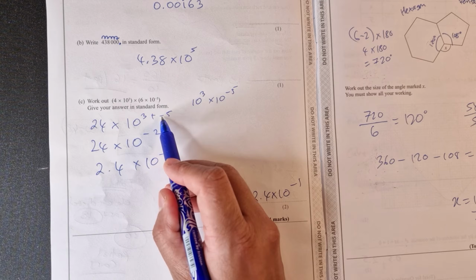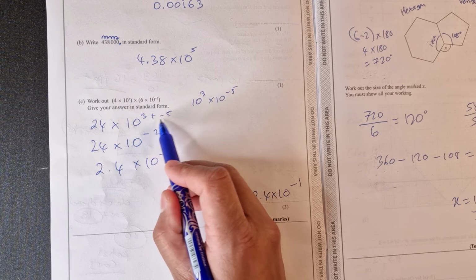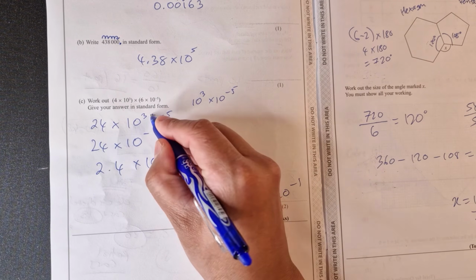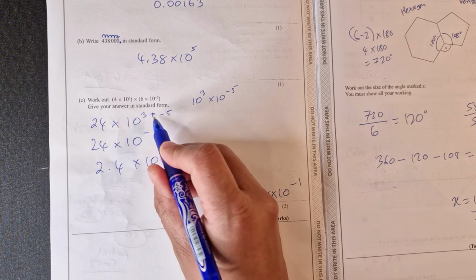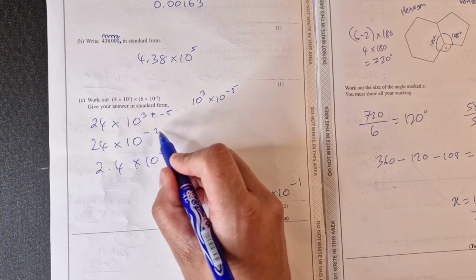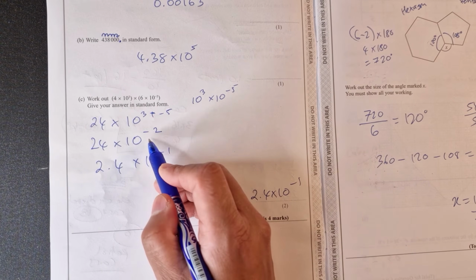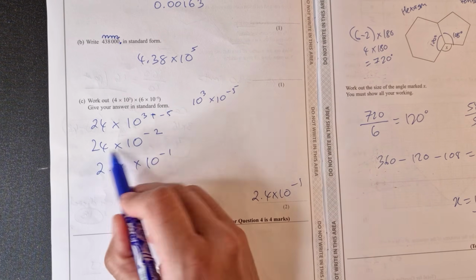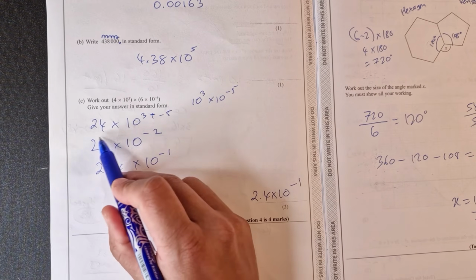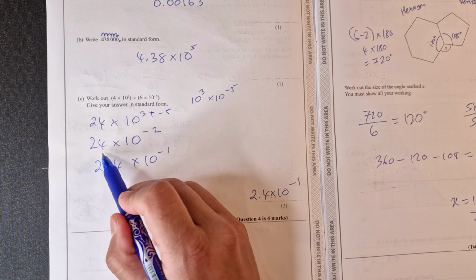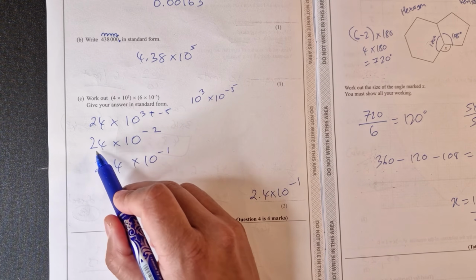So when you write 3 plus minus 5, you've got two signs which are next to each other. So the minus is the overall winner. So you'll have 3 minus 5 giving you minus 2. So you have 24 times 10 to the power of minus 2. Now a mistake that you can make is leaving your answer like this. This is not in standard form. Why? Because this number has to be between 1 and 10.